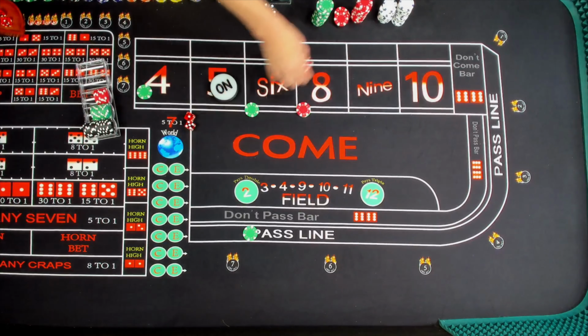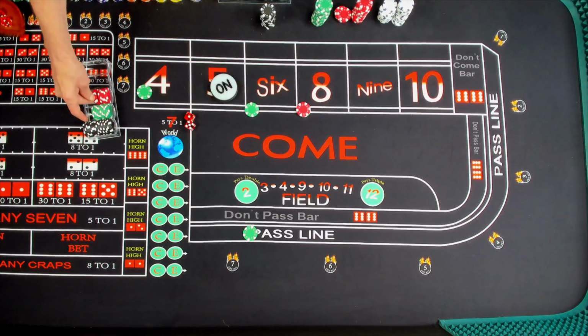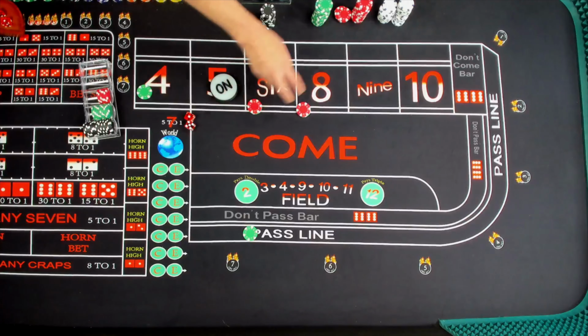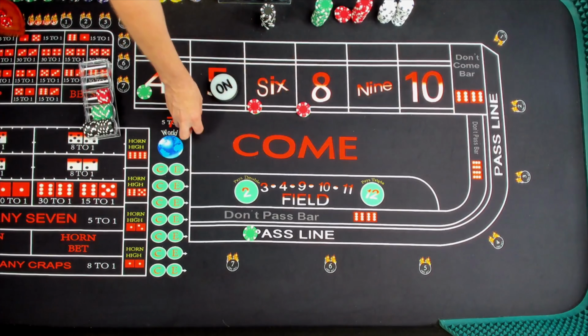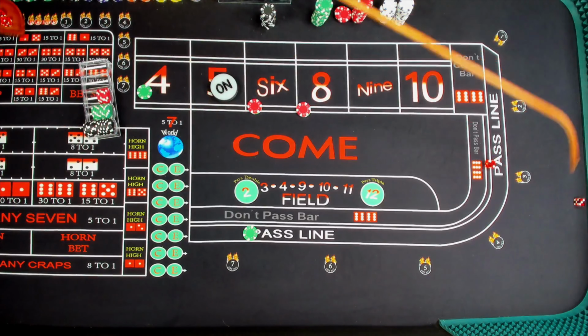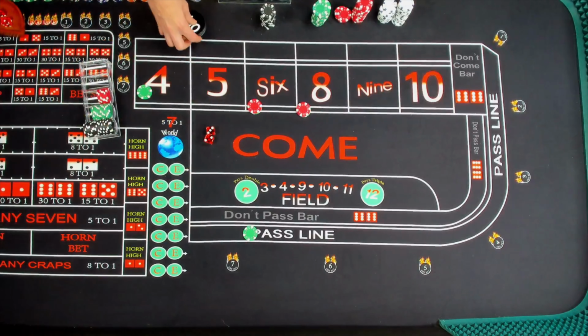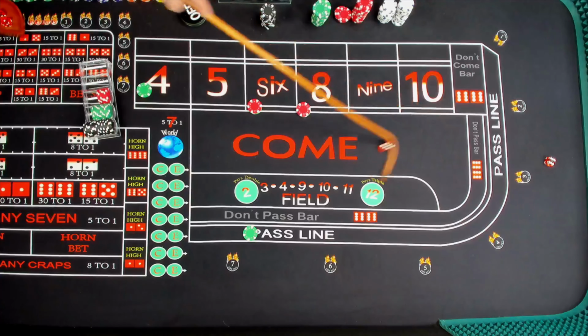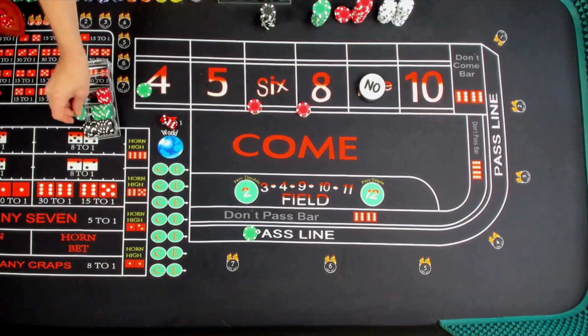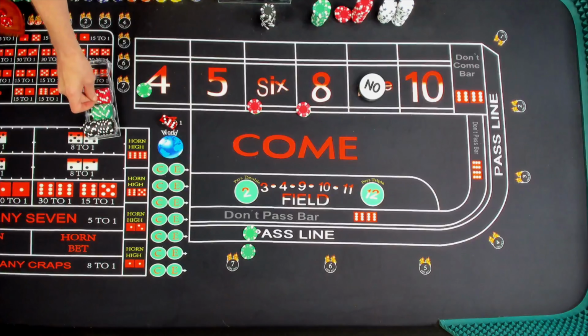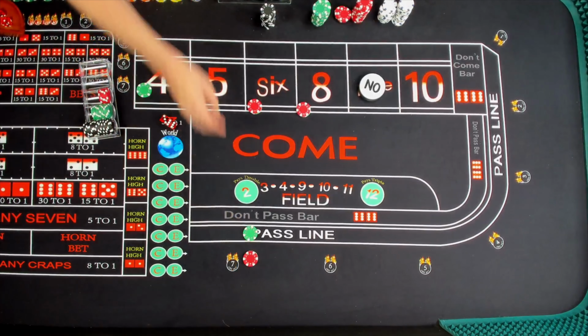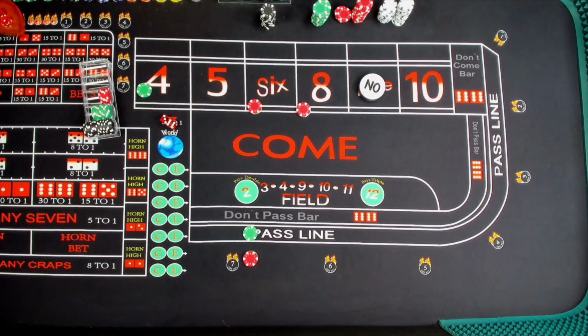But we are going to move over to 6. I should have done that ahead of time. Frequency is just a little bit better on the 6 and 8. And 5. We hit that point. We pay down there. That flat bet is working. And 9. And we're going to throw 30 in odds behind there since we won the flat.